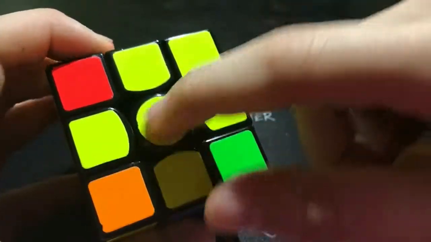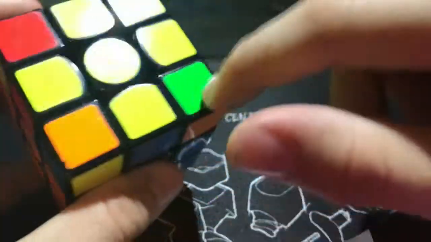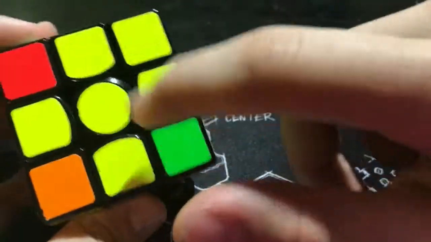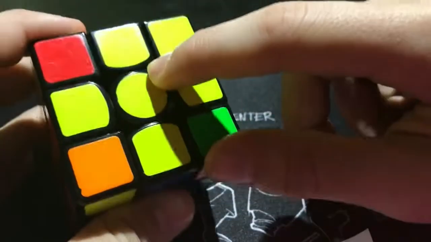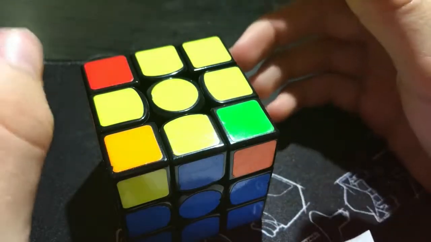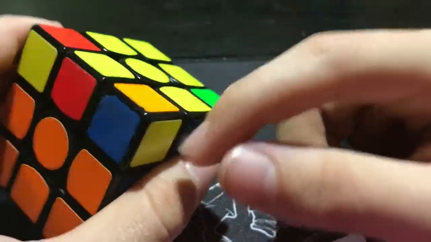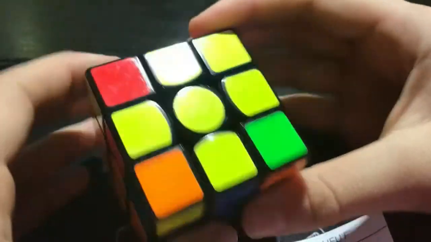So once you have this, you're going to look around, and you're going to see that you probably don't have some of these corners that have yellow on top. Now, if you do, then you got what is called OLL skip, which is orienting the corners of the last layer. And then after that, it's PLL, where you permute the pieces, but we're not at that yet.